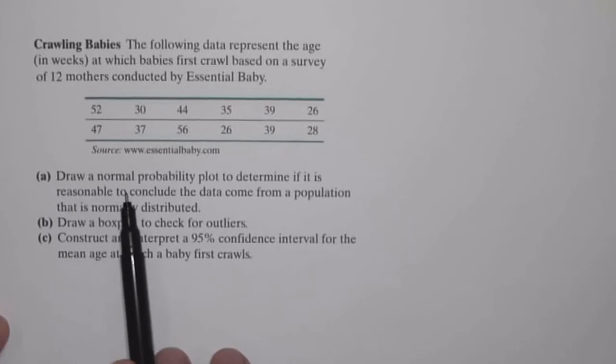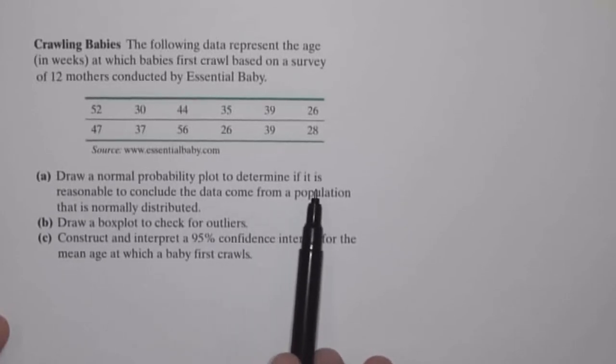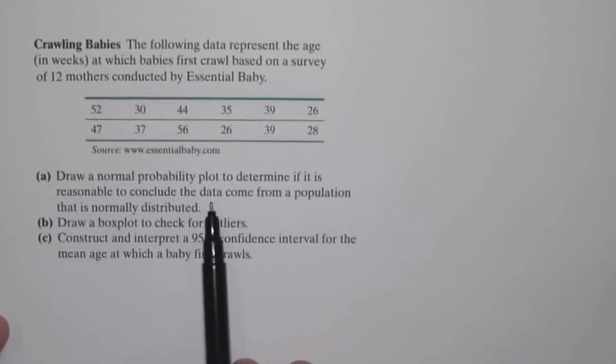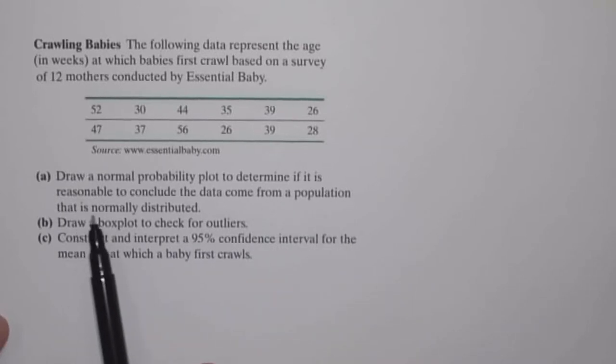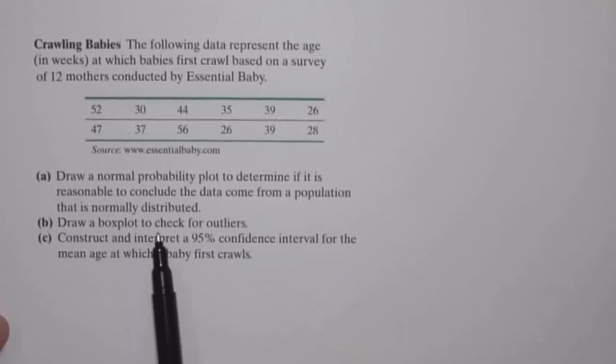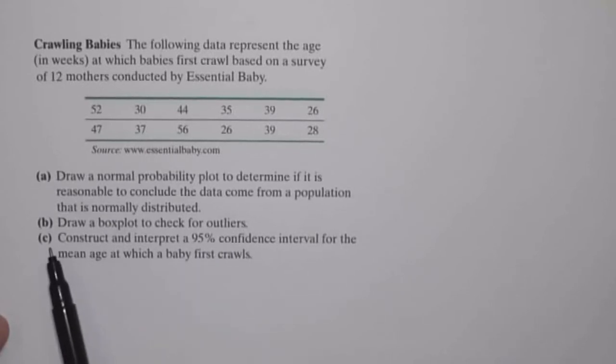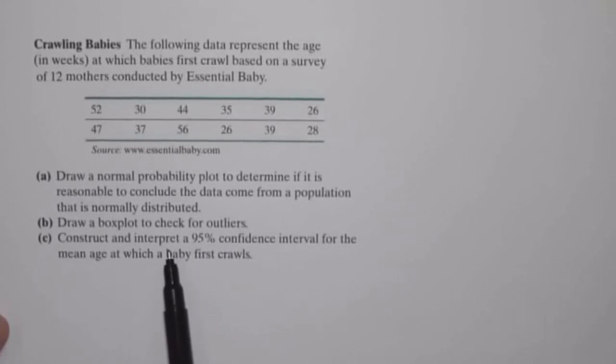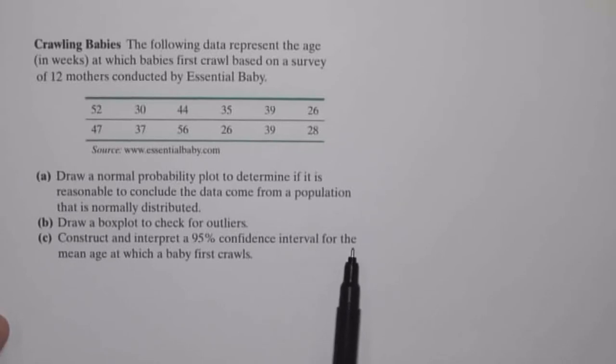A, draw a normal probability plot to determine if it is reasonable to conclude the data come from a population that's normally distributed. B, draw a box plot to check for outliers. C, construct and interpret a 95% confidence interval for the mean age at which a baby first crawls.